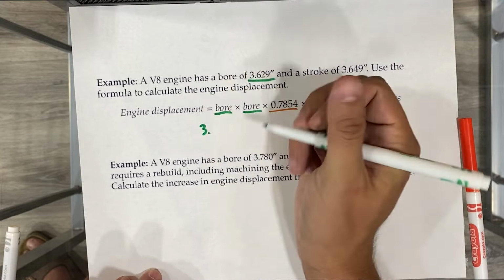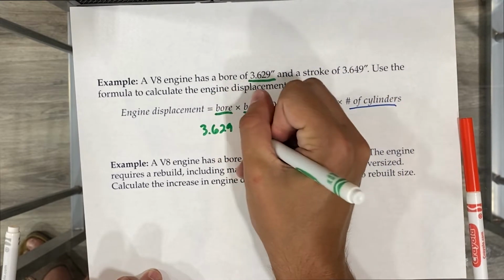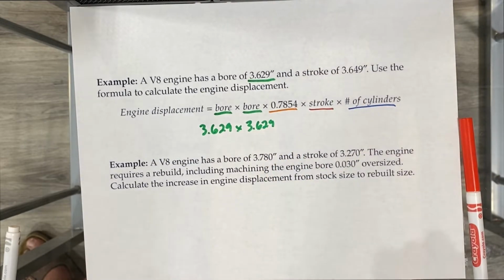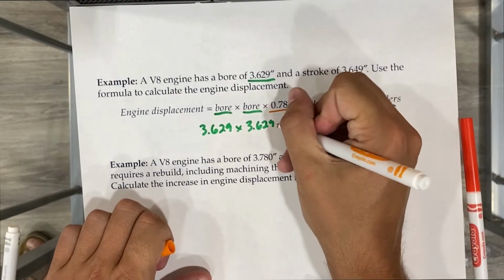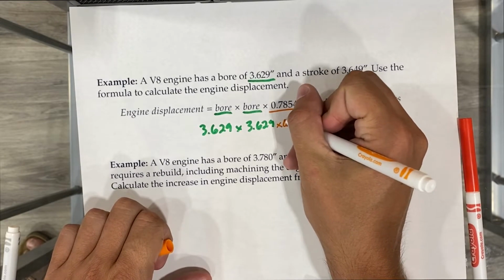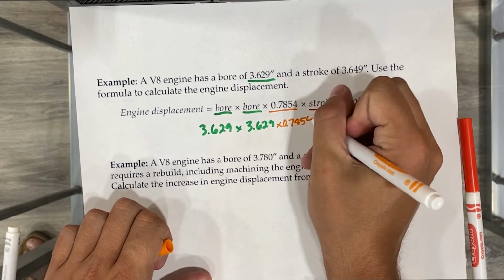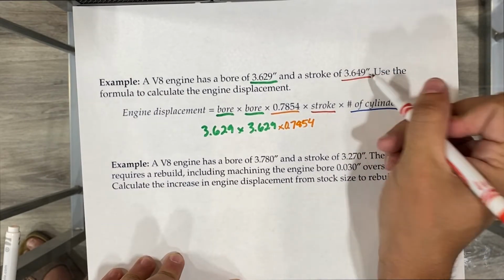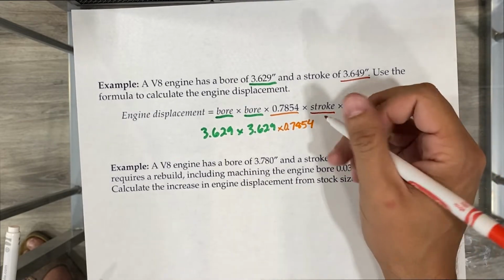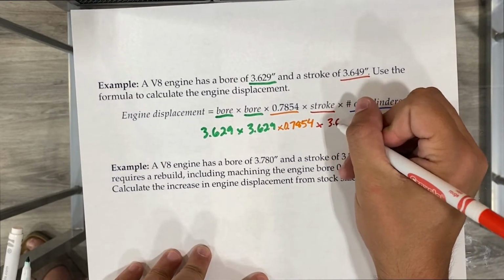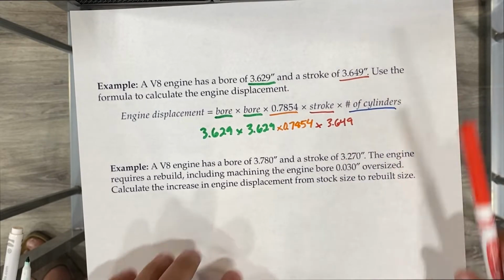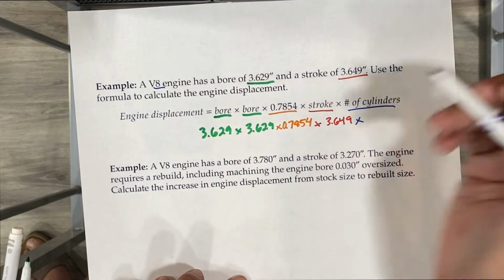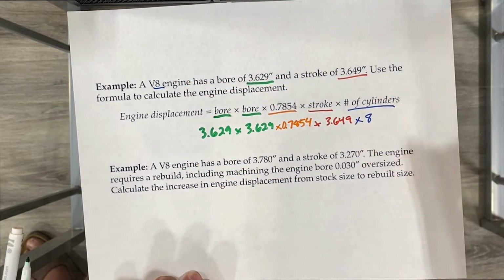So in this example, it'll be 3.629 times 3.629 times 0.7854 times our stroke, which is going to be 3.649. And then finally times our number of cylinders, which since it's a V8, means it is an 8-cylinder engine.